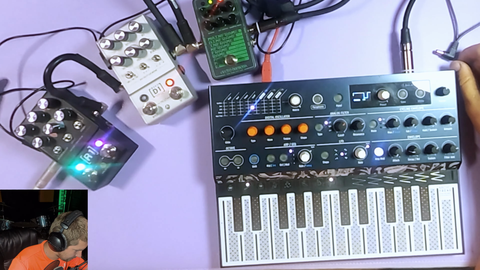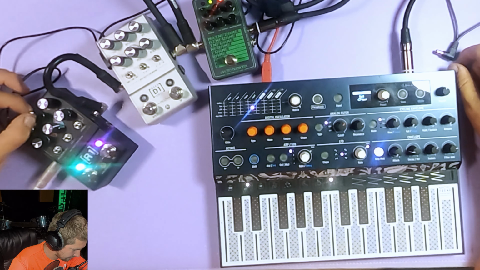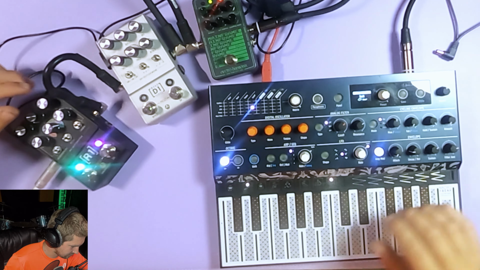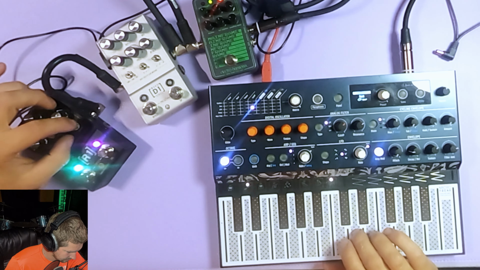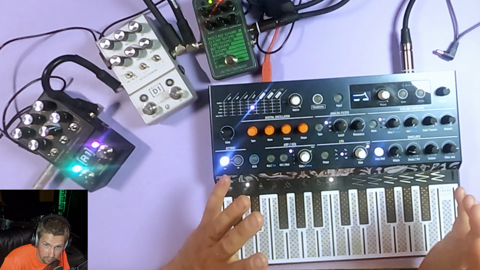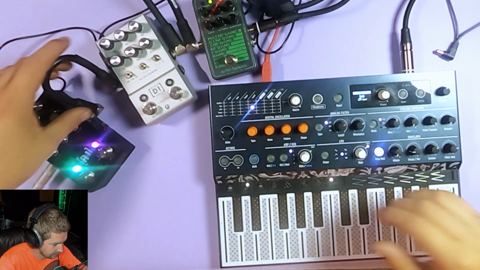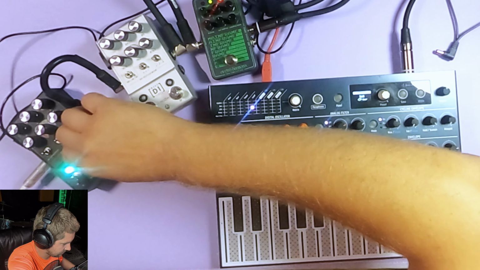Like what happened? Oh crap, this is what happened. I unplugged the reverb to switch it around, and now it sucks. Dude, I hit something while I was plugging stuff in, and it destroyed it.